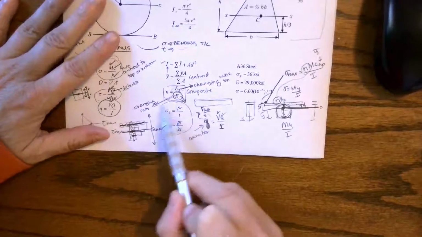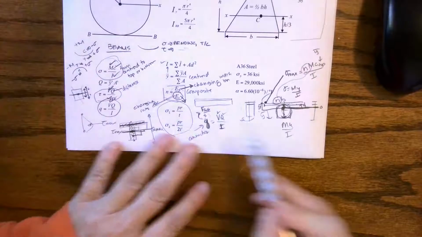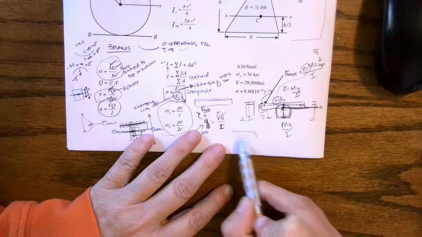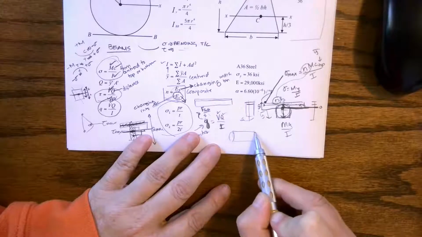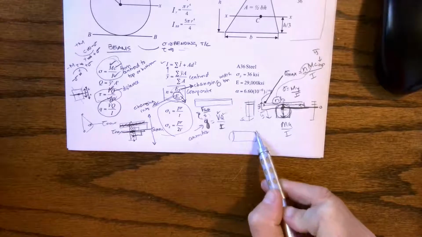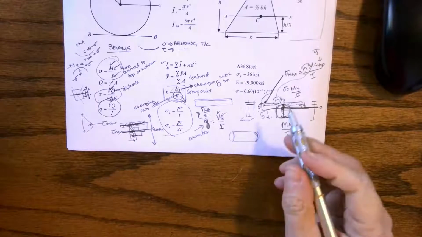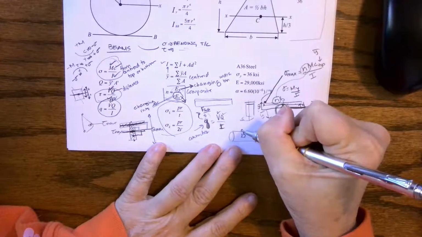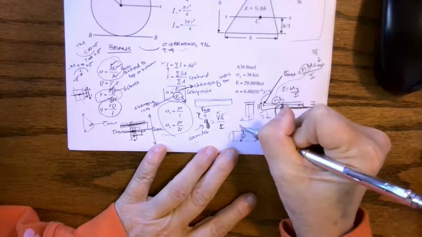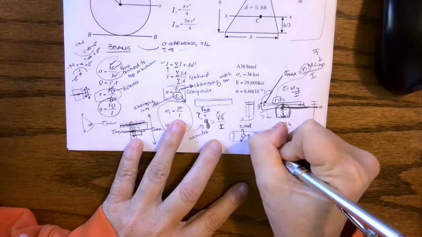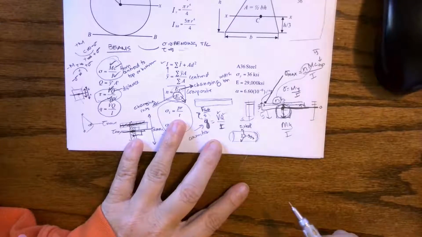Then we have pressure vessels. And remember, if we have a cylinder, so it's not spherical, but it's cylindrical, then our stress 1 is our hoop, okay, and our stress 2 is our longitudinal.